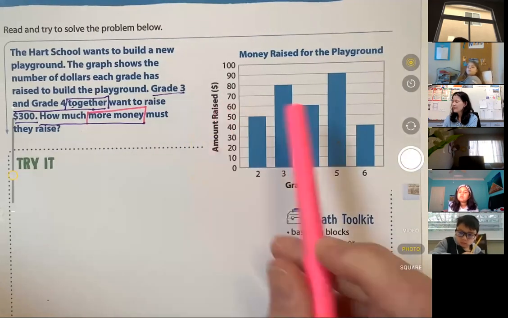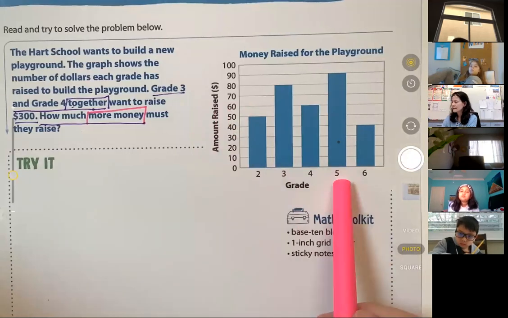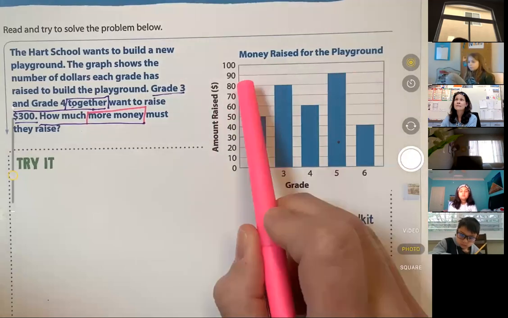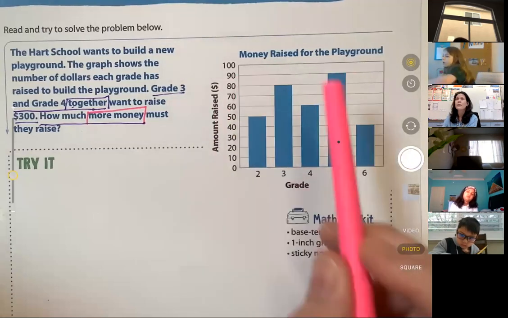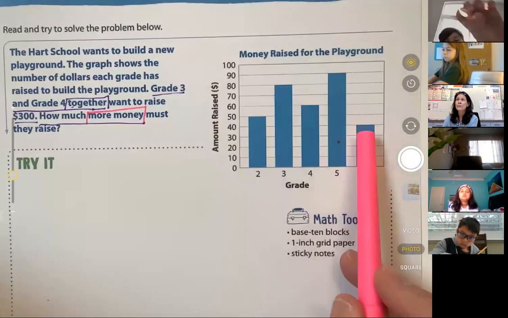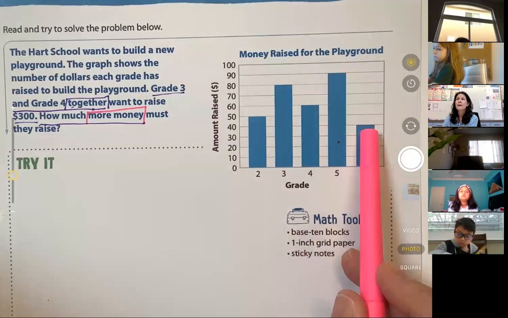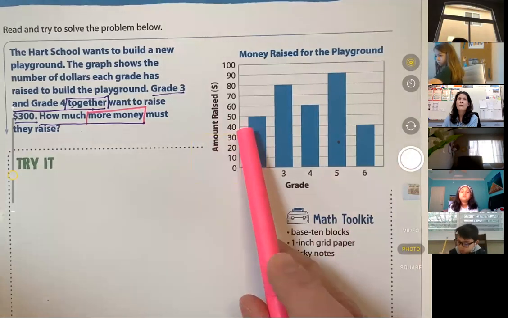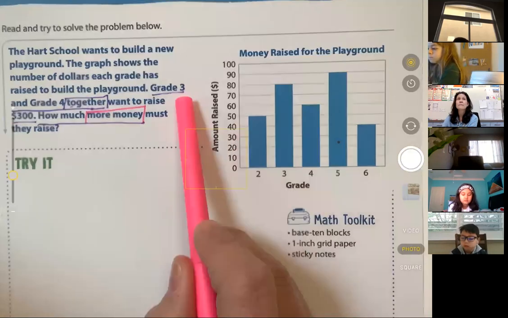I can see that fifth grade has raised $90. How do I know that? Because the bar stops at 90. And I can see that sixth grade has raised $40. How do I know? Because the bar stops at 40. But what the question is asking me, it is asking me specifically about third grade and fourth grade.